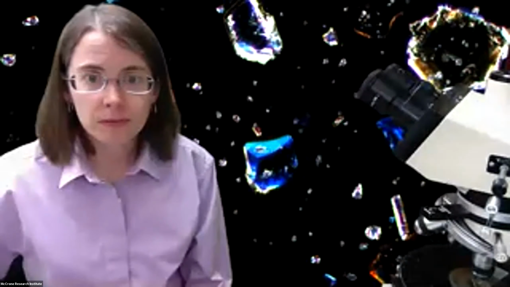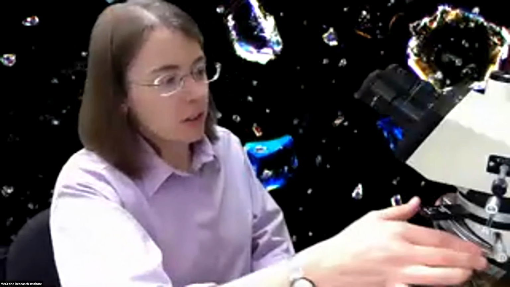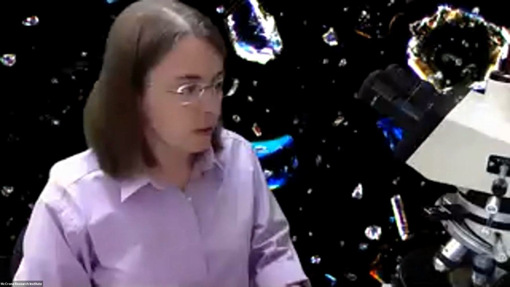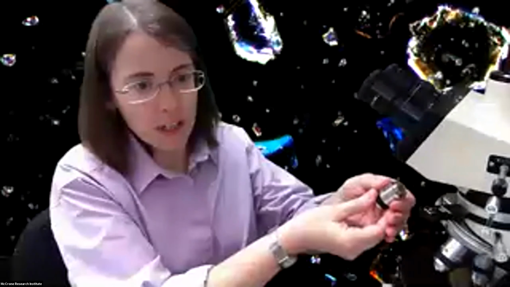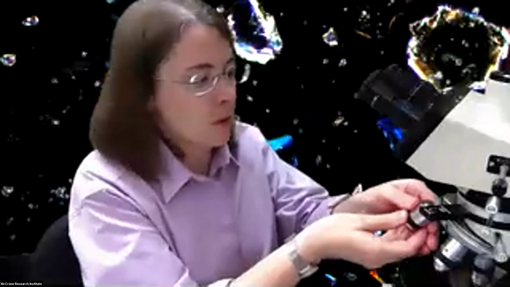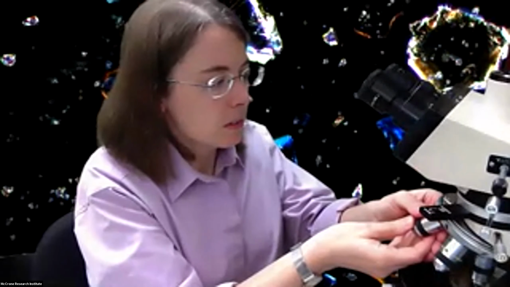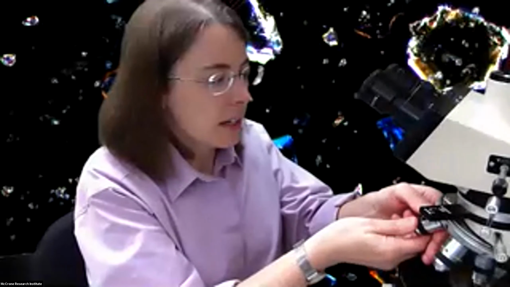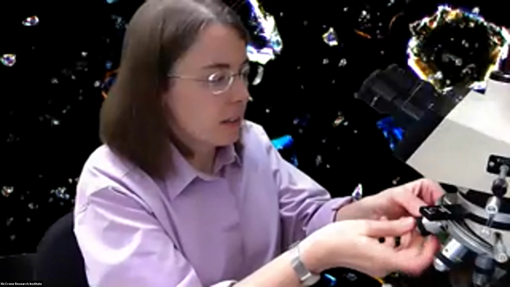Okay, so let's head over here. Whenever you're going to install an objective onto a microscope, hopefully it goes without saying, but you definitely always want to make sure that you're holding these with two hands, just in case it slips out of position. You certainly wouldn't want to drop it. So we'll put this in position. And then again, very carefully screw that in.